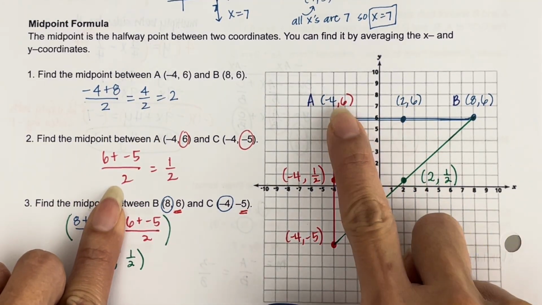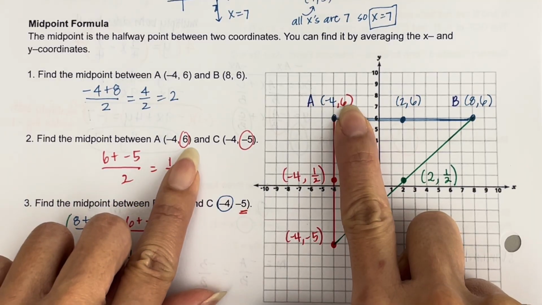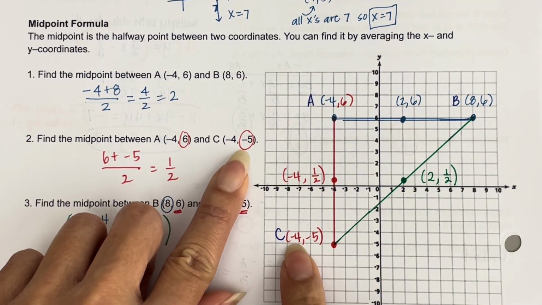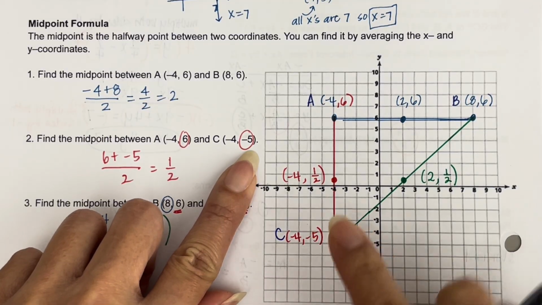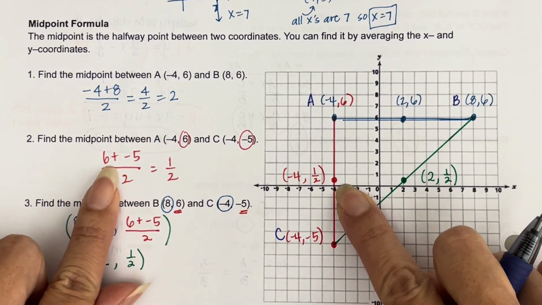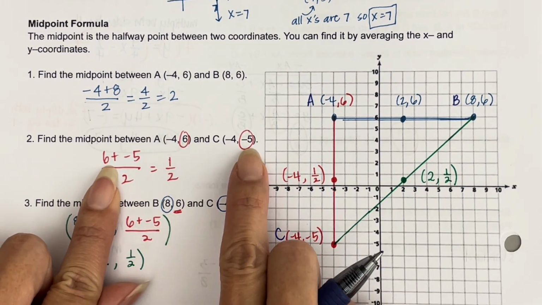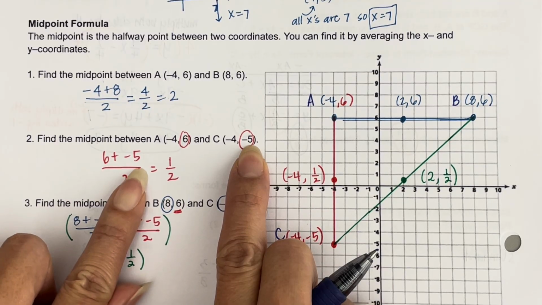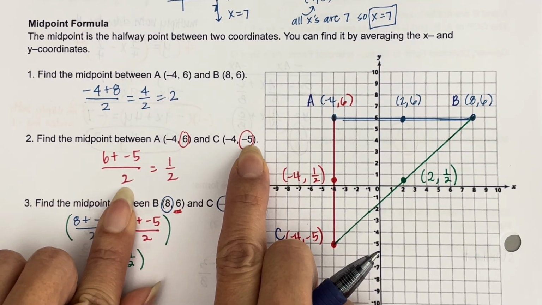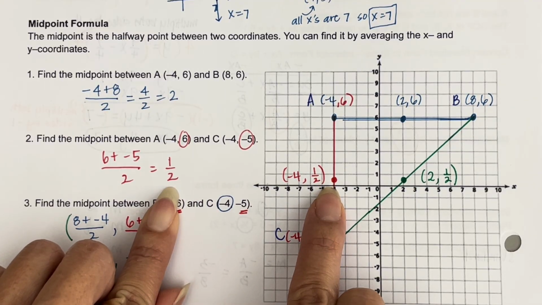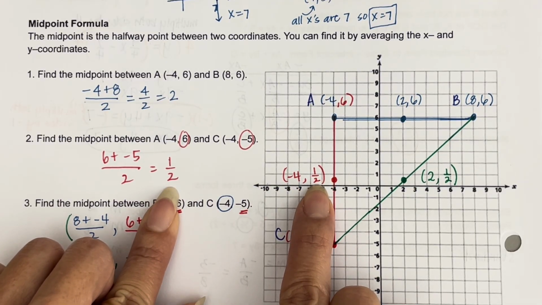Now I'm going to take the A, (-4, 6), and point C, which is (-4, -5), and find where the y values average. So I'm going to take y1 plus y2, and that's going to be 6 plus -5, divide it by 2 to get the average, and that equals 1/2. So that's why this midpoint is (-4, 1/2).